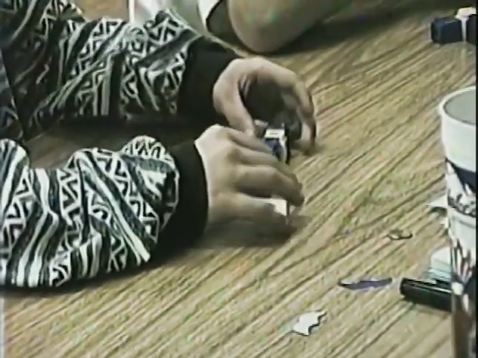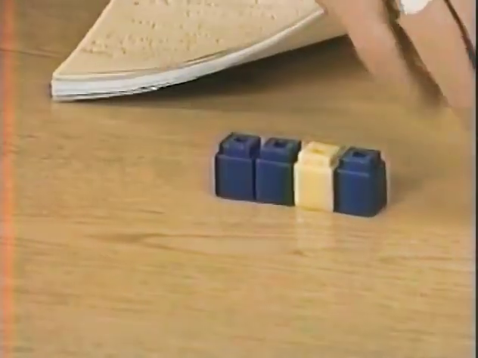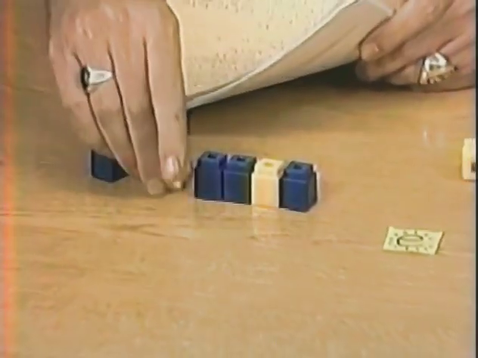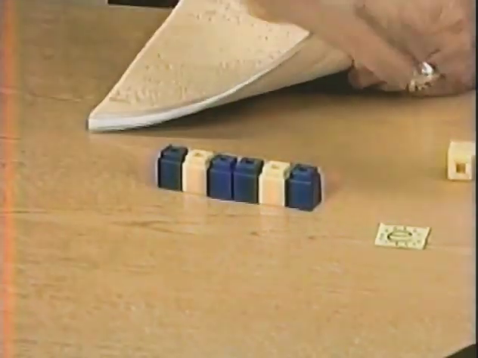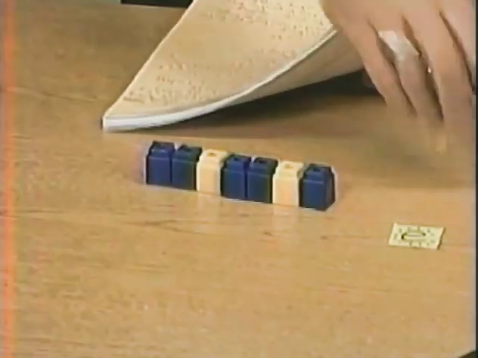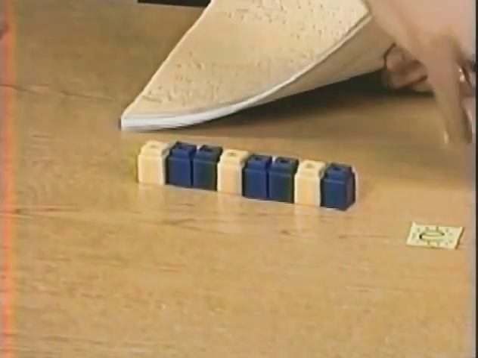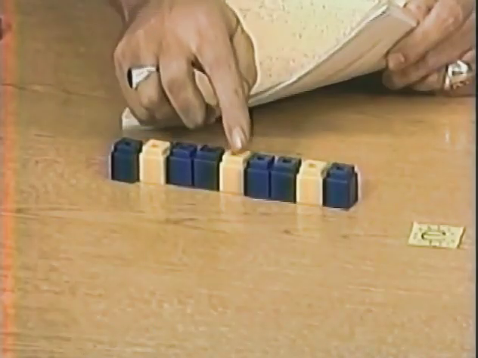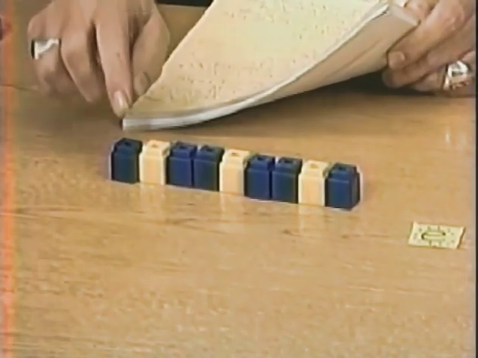S-H-B-O-N, magic E. Now, as we go on in the lessons, we do block spelling and sound spelling with longer and longer words. So I'm going to show you one of the longer words that we get to a little bit later on in the program. This is the word fantastic. F-A-N-T-A-S-T-I-C.